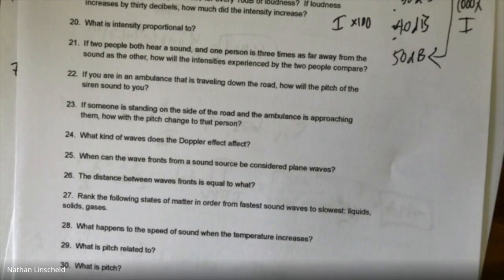Now if someone is standing at the side of the road and an ambulance is approaching, they will hear a higher frequency because the sound source is coming closer to them, and that's causing each wave front to be experienced more rapidly or more frequently, which is a higher pitch. As it goes by them and goes away, they're going to hear it at a lower pitch because now the sound source is traveling away. The wave fronts are not coming as frequently.